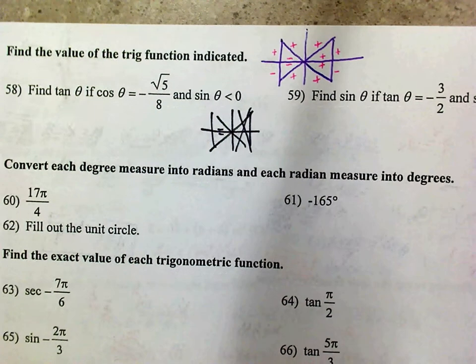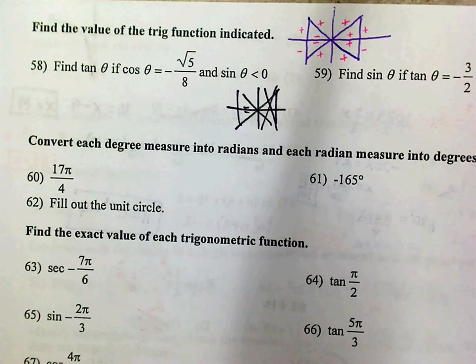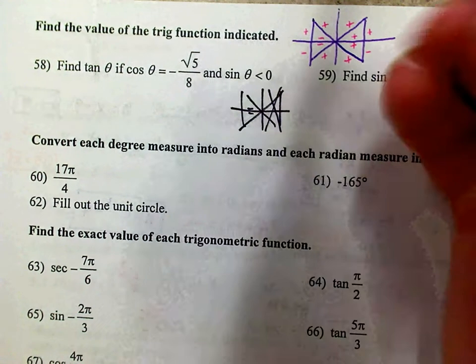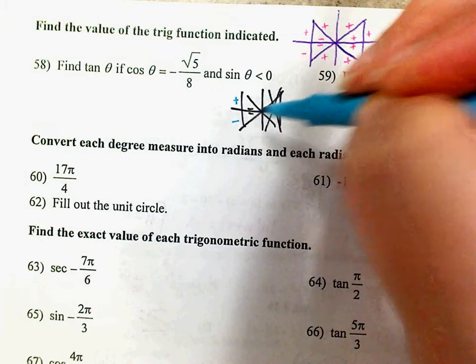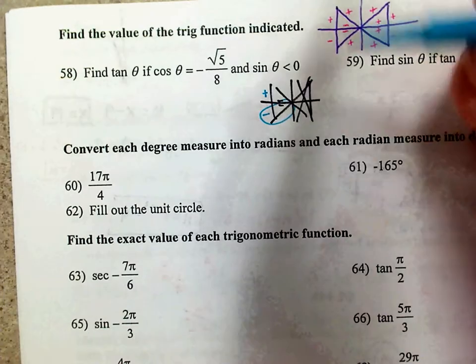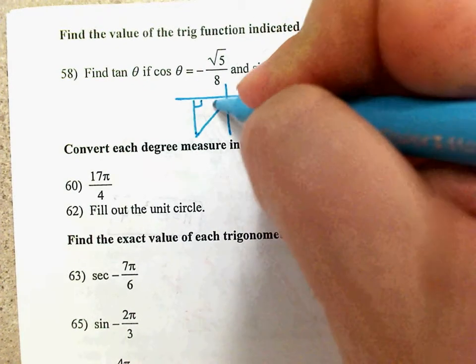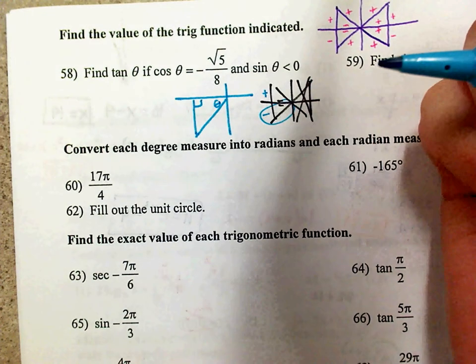Sine is less than 0, which means it's negative. I know sine is positive up here and negative down there, so it's got to be in the third quadrant. So, I draw a triangle in the third quadrant, and I label what I know. I know that cosine is adjacent over hypotenuse, so adjacent is negative square root of 5, hypotenuse is 8, the negative has to go with the square root of 5.